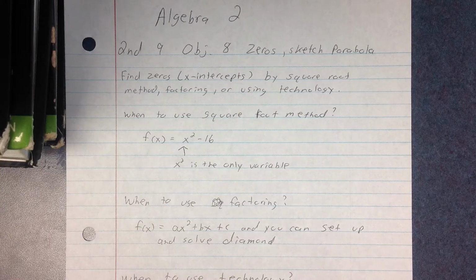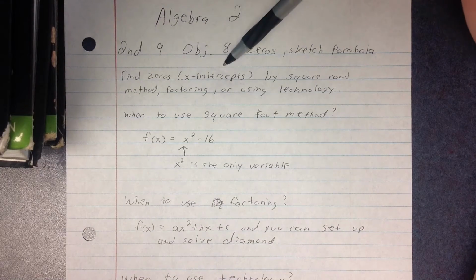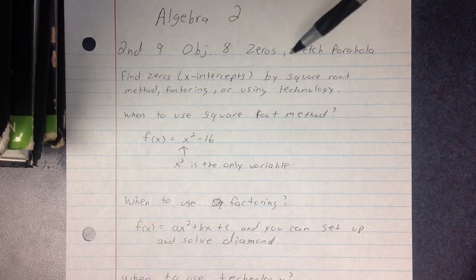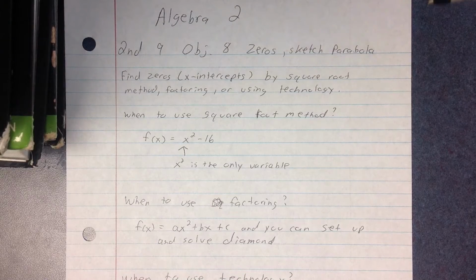Okay, today we're going to talk about Algebra 2, the second 9 weeks, Objective 8, which is finding the zeros and sketching the parabola, or sketching the quadratic. Now we can find the zeros. What I mean by zeros is x-intercepts, by either the square root method, the factoring method, or using technology. Technology will work every time, and if when I explain that makes the most sense to you, then by all means use that.